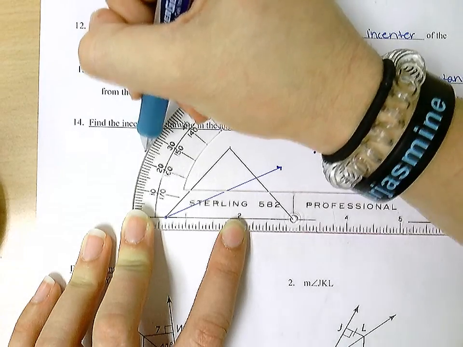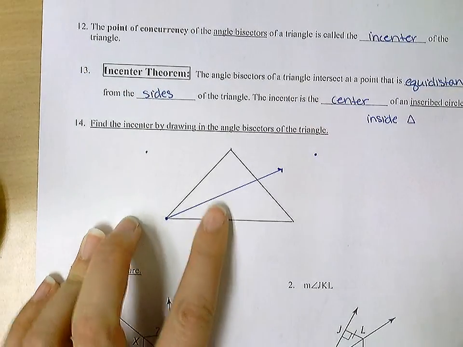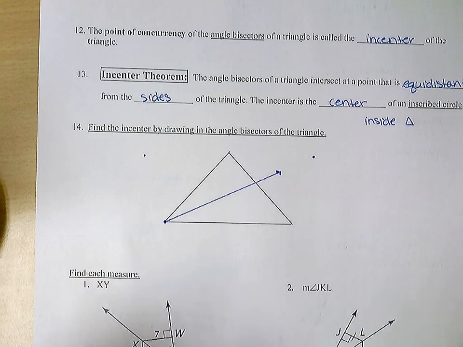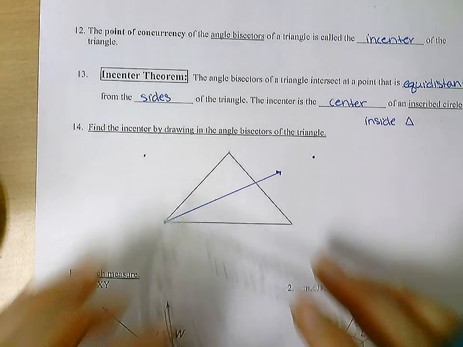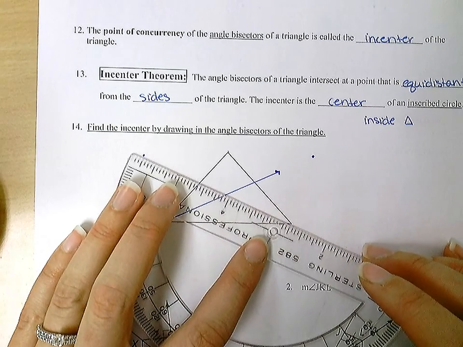Can I put 50? You can, but your point isn't going to be in the... Wait, why did you put all the way over there? You know, outside there. I went on the outside of it.